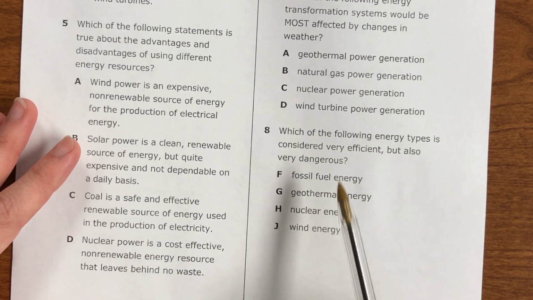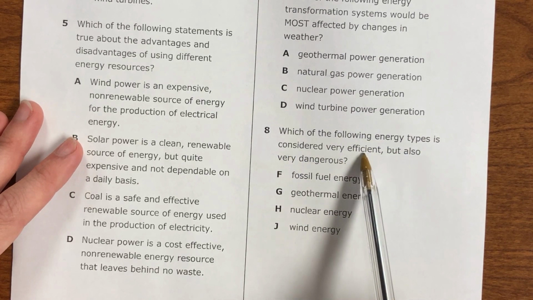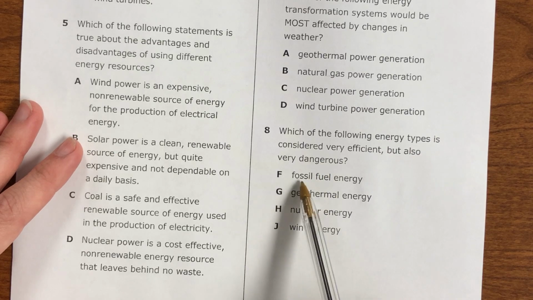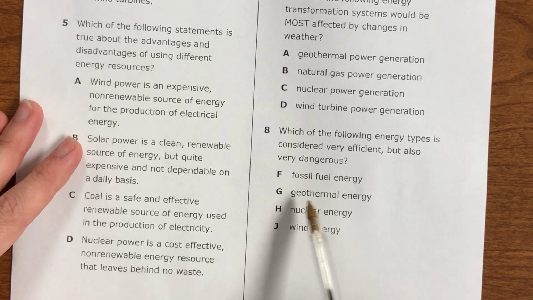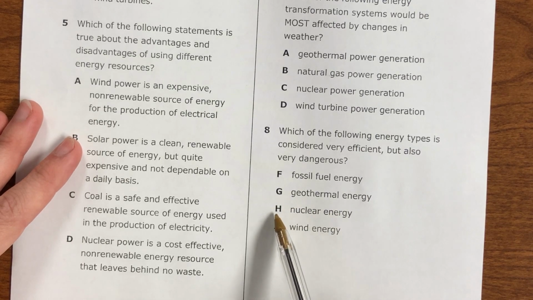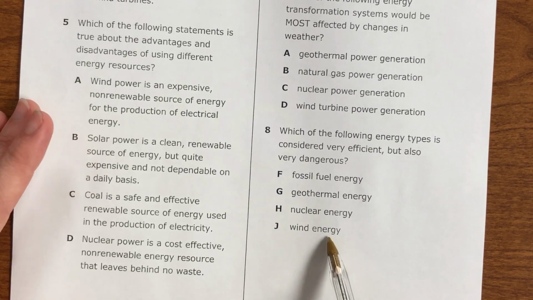Number 8, which of the following energy types is considered very efficient but also very dangerous? F, fossil fuel energy. G, geothermal energy. H, nuclear energy. Or J, wind energy.